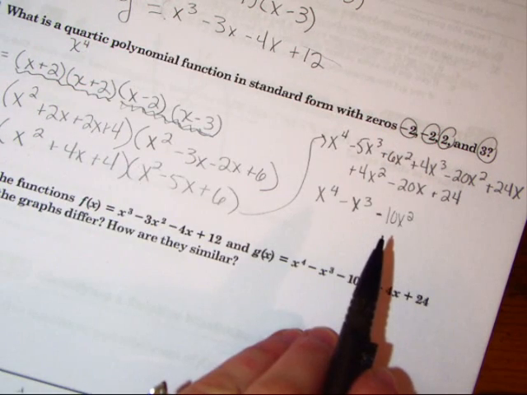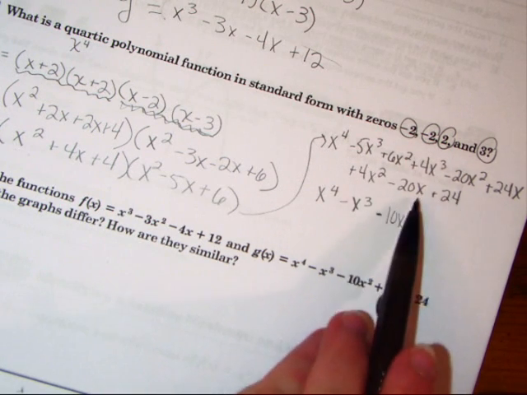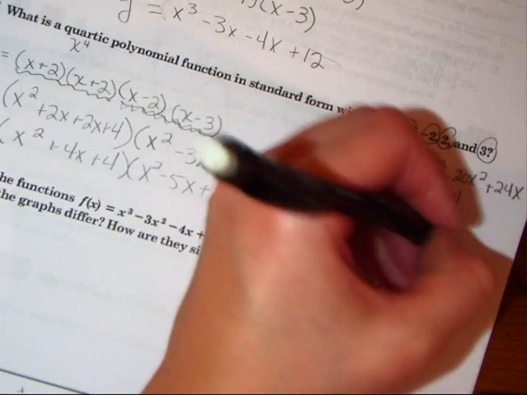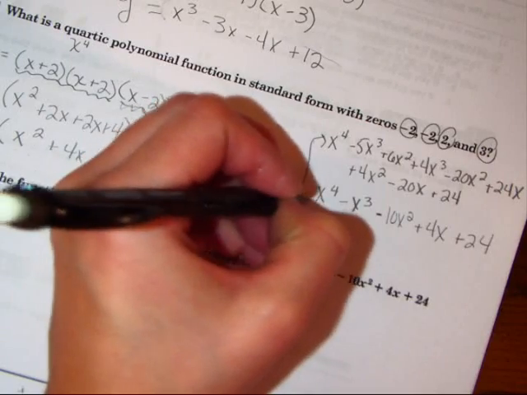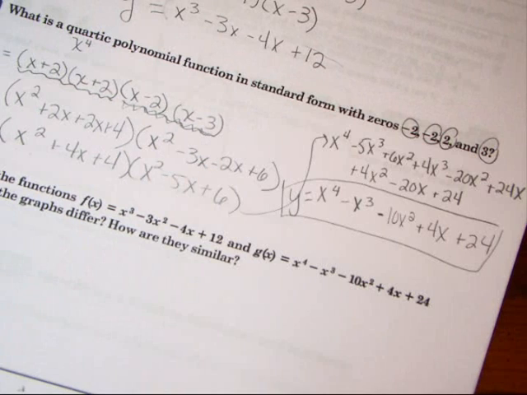And now let's check out the x's. We have 24 minus 20 is plus 4x. And last but not least is the constant of 24. So our final equation is y equals x to the 4th minus x cubed minus 10x squared plus 4x plus 24.